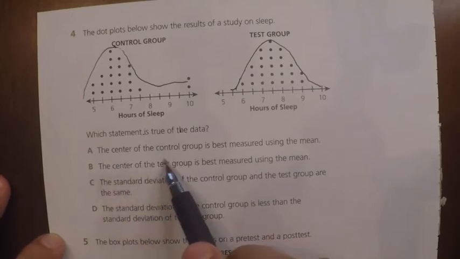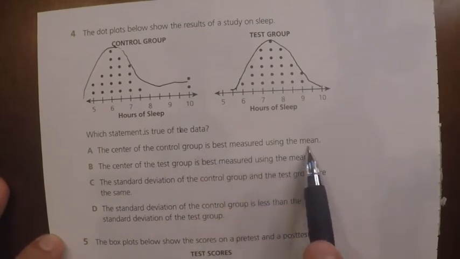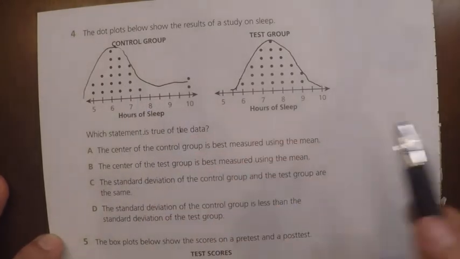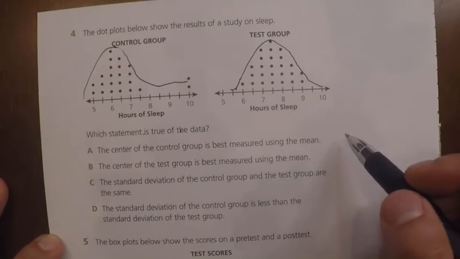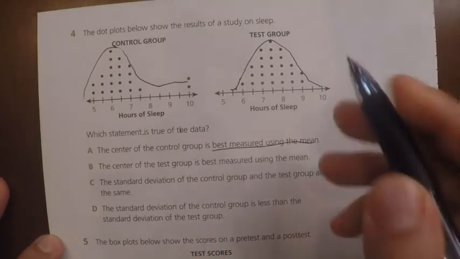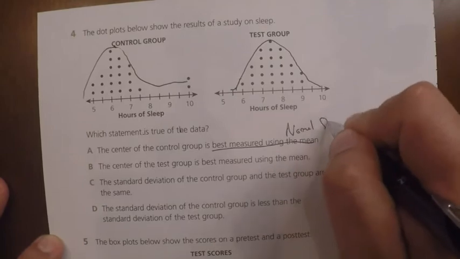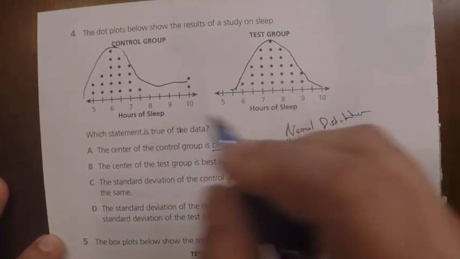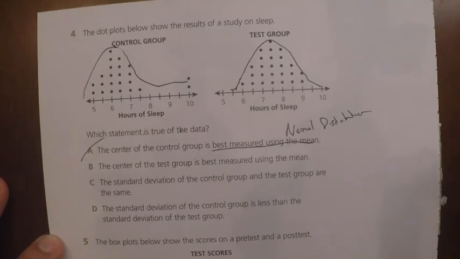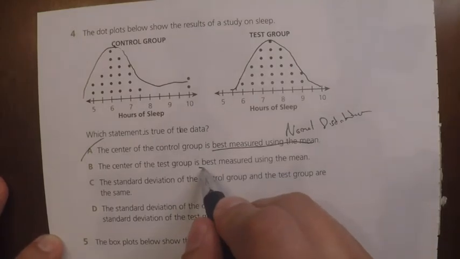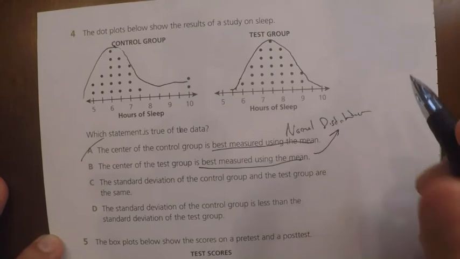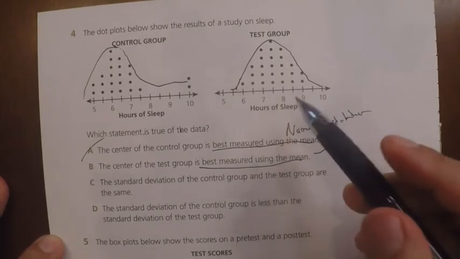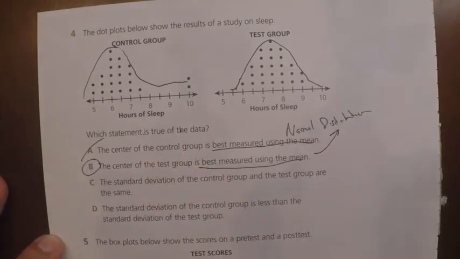The center of the control group is best measured using the mean. That's not going to be true here because if we look at our control group, it is not a normal distribution. And remember, best measured using the mean means normal distribution. So it's not going to be A there. B says the center of the test group is best measured using the mean. Again, that means normal distribution. We look at the test group. It does look like a normal distribution, so it's probably going to be B.